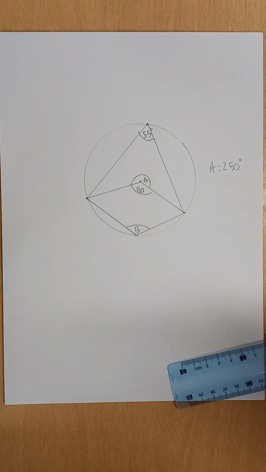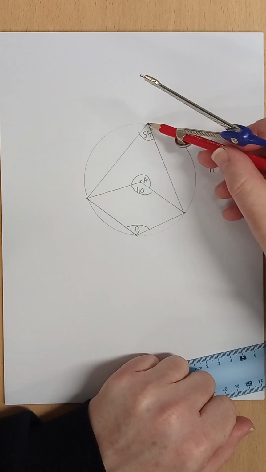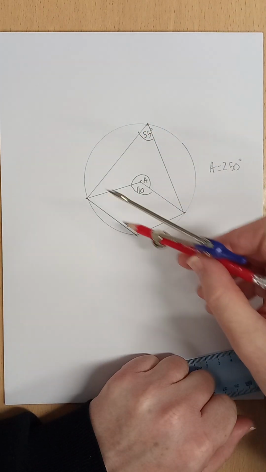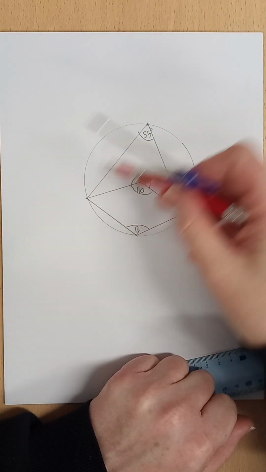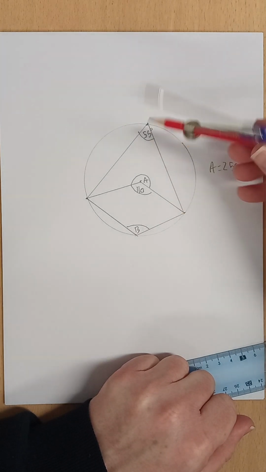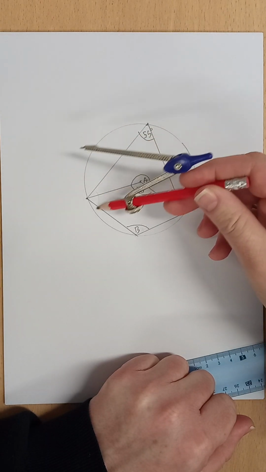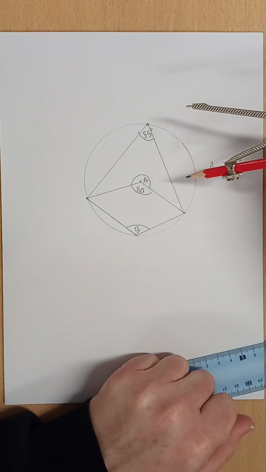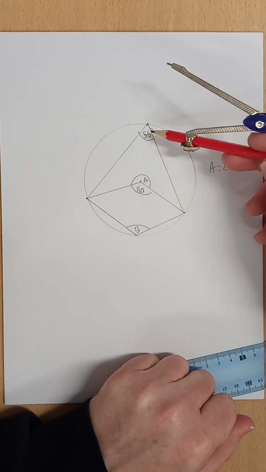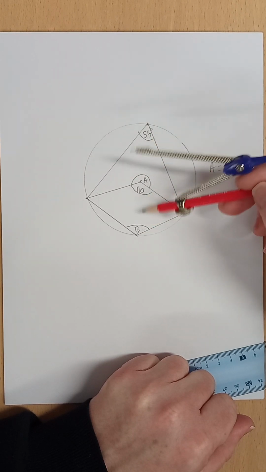Okay? So, if you look at this carefully, this is what's called a cyclic quadrilateral. All four corners of this four-sided straight line shape touch the circle independently, which means the four corners must add up to 360, which means opposite corners must add up to 180.